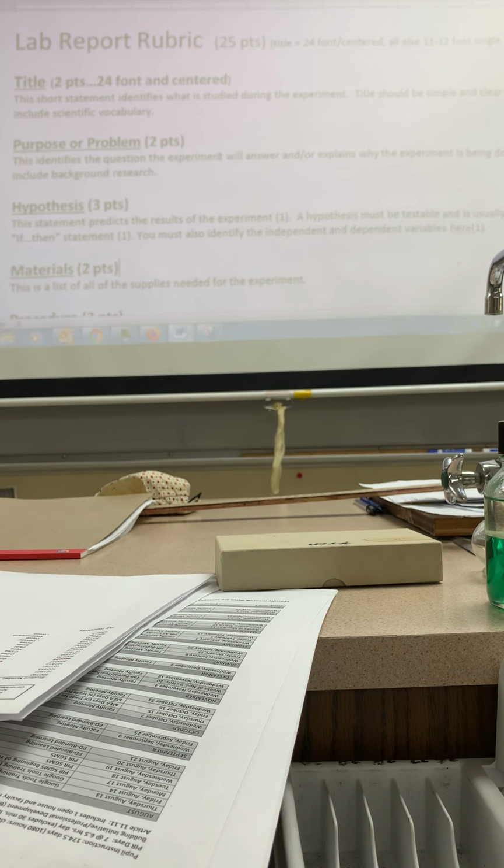And the next one is the hypothesis, which you already did in your lab, but we're going to turn it into an if-then statement. This statement predicts the results of the experiment for a point. If it's stated as an if-then statement, that's point number 2 out of the 3. And then you also, for 3 points, you have to identify the independent and dependent variables. So I'm going to walk you through what we did in class so you can see what we did and how we discussed it.